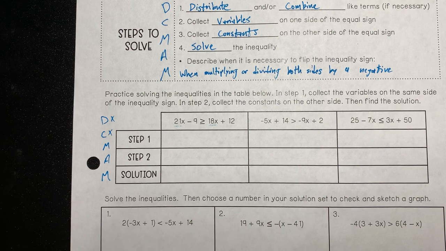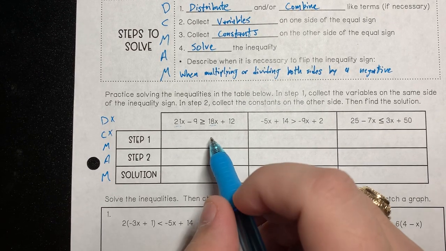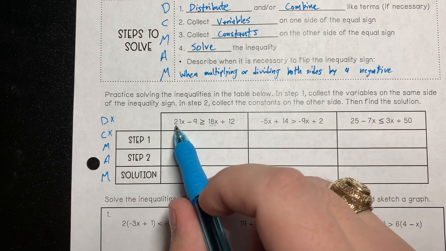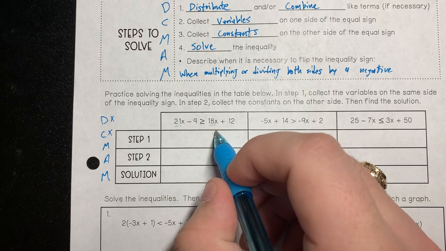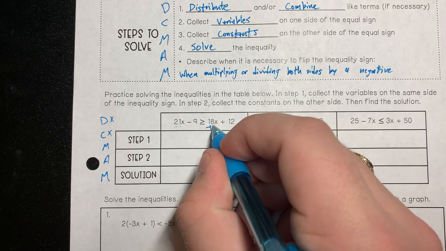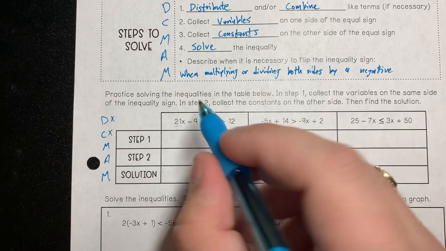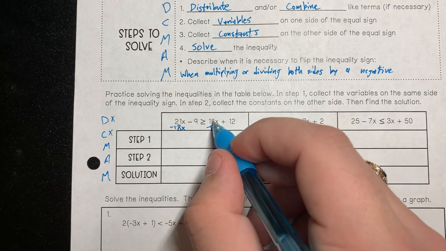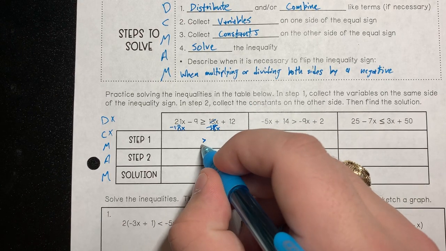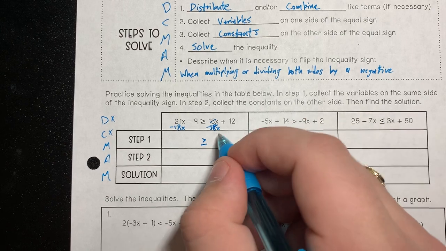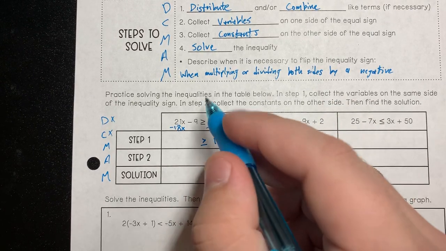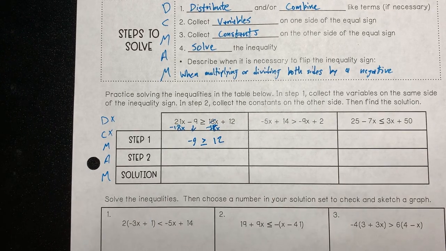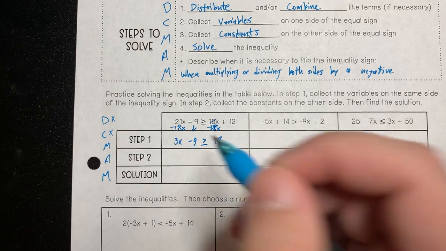Next, I need to move the variables, all right? So I'm going to move the variables. I'm going to take this 18x, and I need to move it over here. So how do I move an 18x? Well, I'm going to subtract 18x from the left or the right side. And because I did something to the right side of it, I'm going to also do it to the left side. So these cancel out. So I'm just going to bring this sign down and leaving with only a 12 on this side. All right. I didn't touch the negative 9, so that just comes straight down. And then what's 21 minus 18? Well, that's going to be 3x.